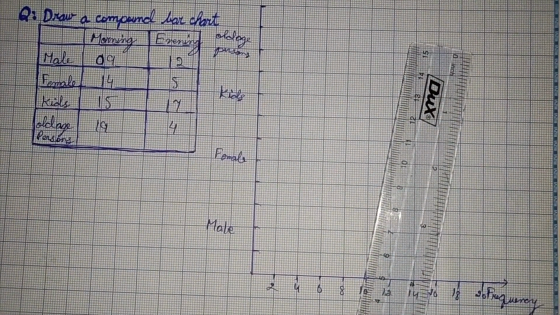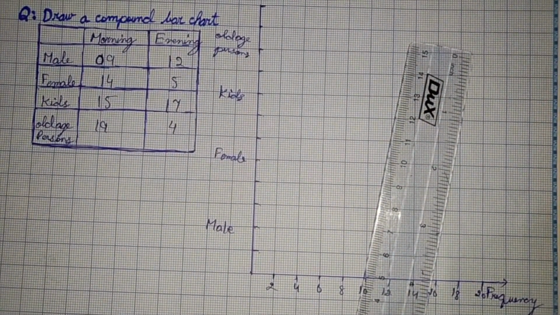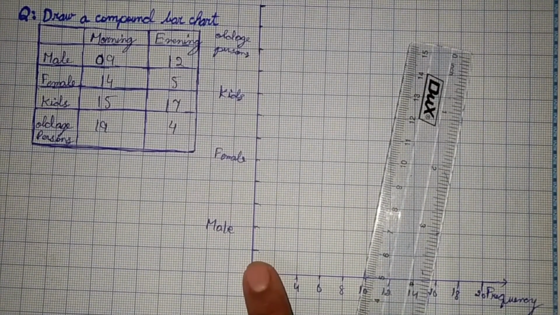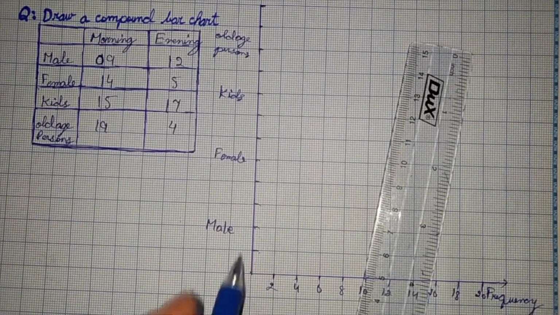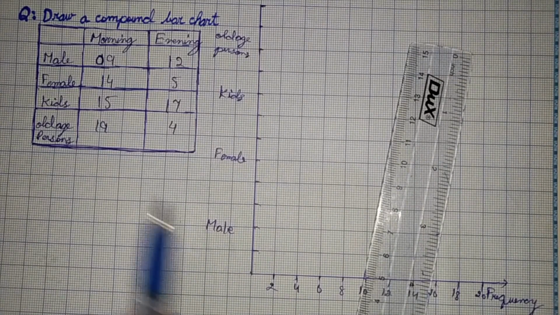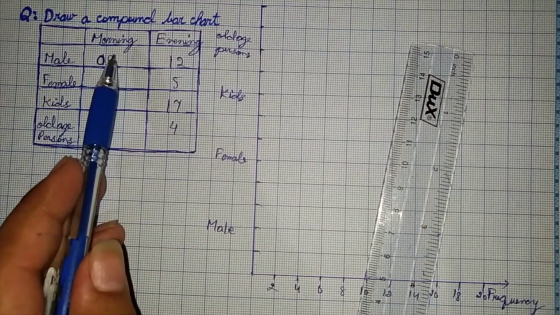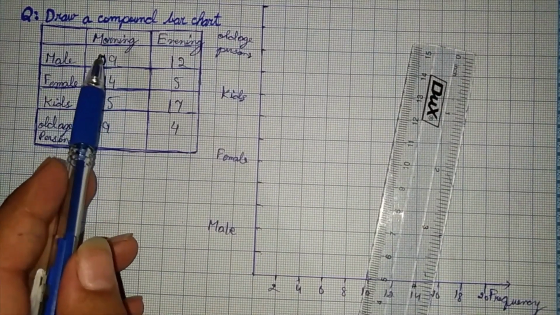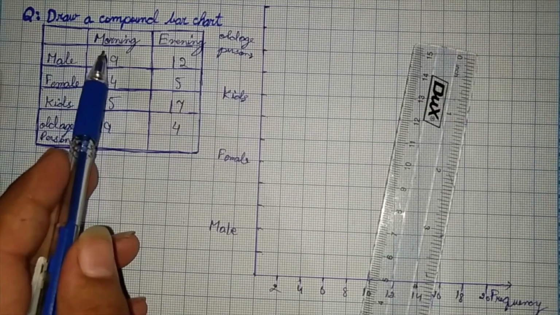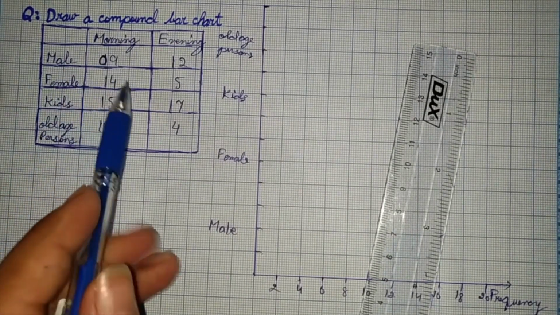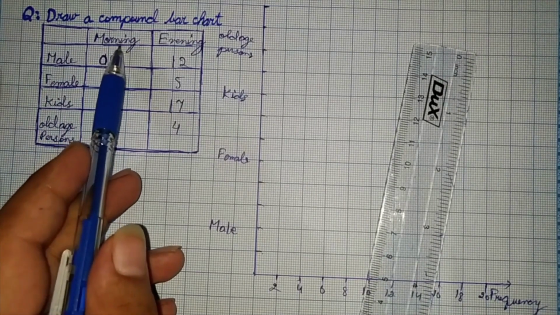Let's see. First of all we will draw the bar of the males who used to walk in the morning.